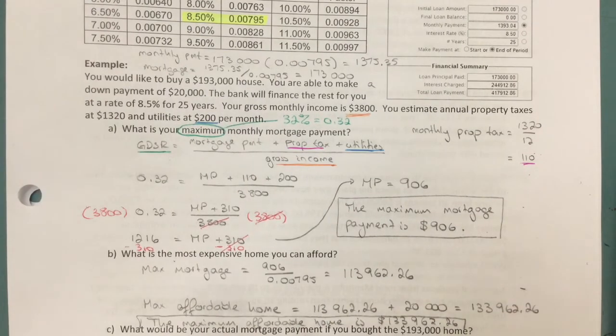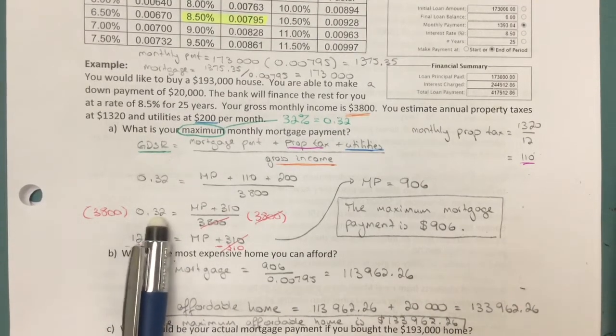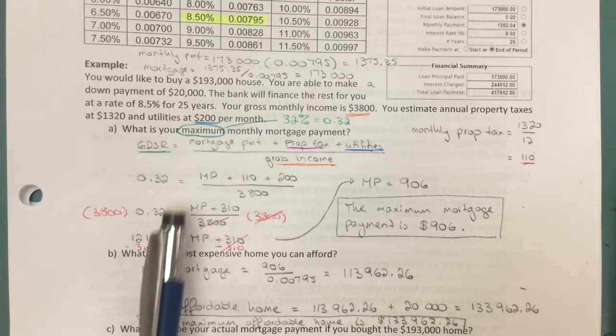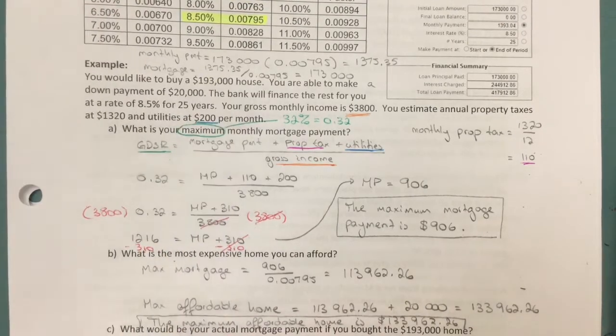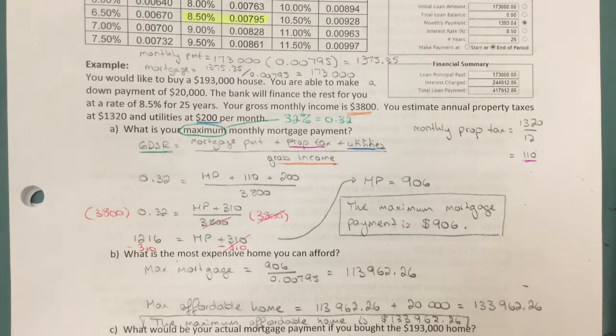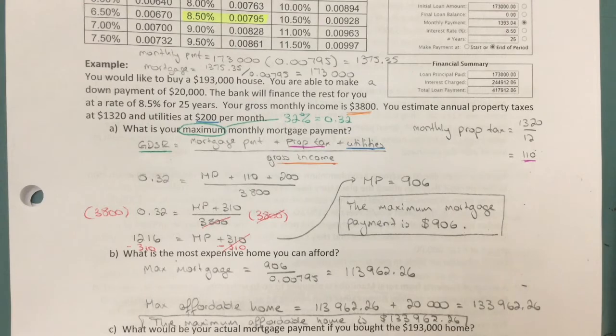So you can afford a house at a value of $133,962.26 based on your maximum GDSR. Now, if you look back at the house that you do want to buy, the house is valued at $193,000. You should already see that you can't afford that house.